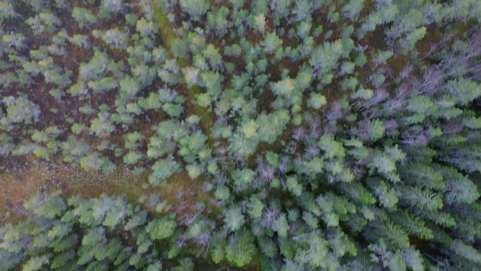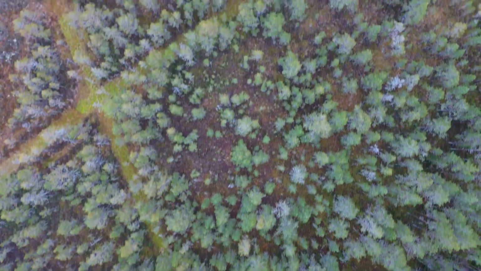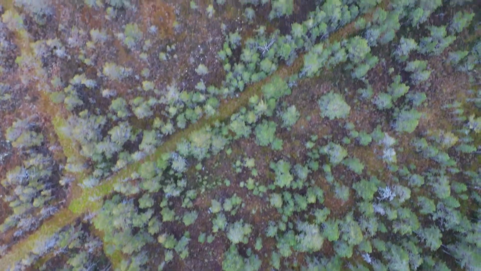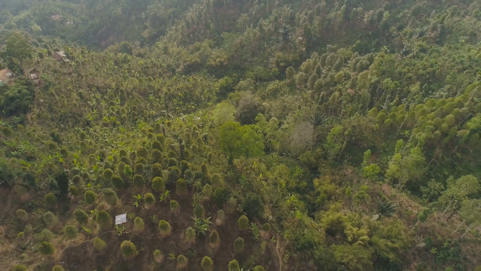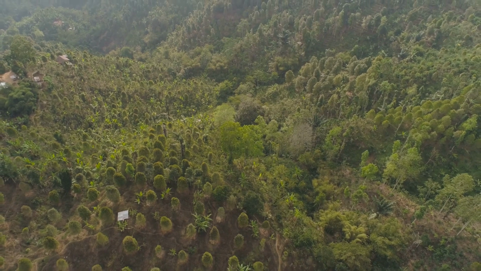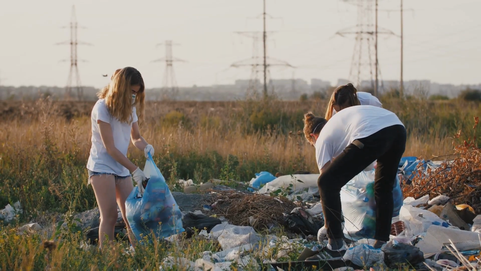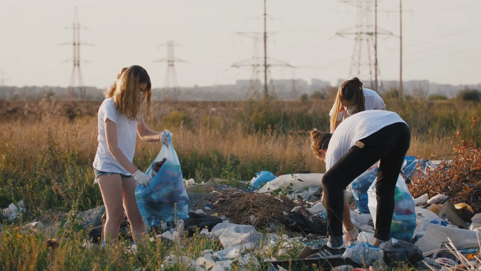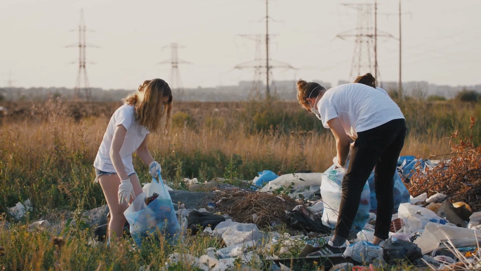In conclusion, the carbon cycle is a complex process that involves the movement of carbon between the atmosphere, living organisms, the oceans, and the soil. It is essential for maintaining the balance of carbon on Earth and for supporting life as we know it. By understanding the carbon cycle and the impact of our actions on the environment, we can all work together to protect our planet for future generations.